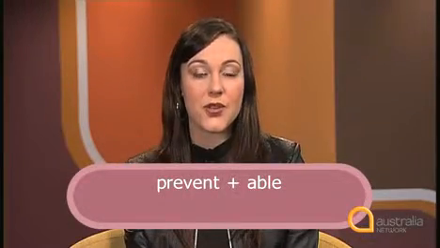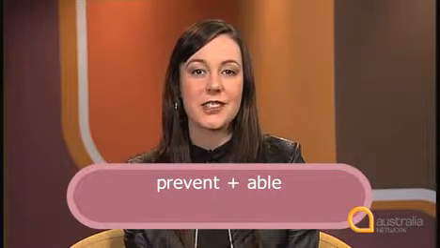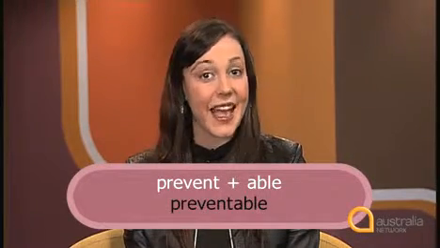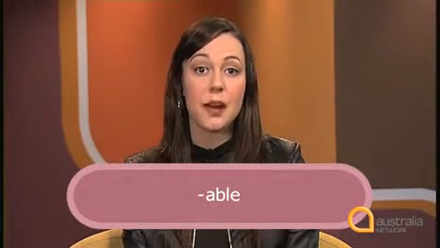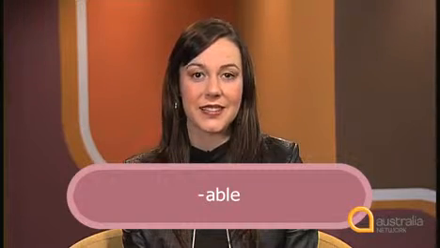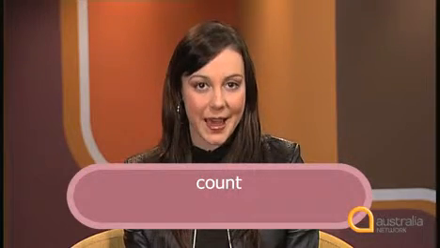They have no access to specialists at all and they cannot travel because they are poor, and most of them have cataract and they are blind because of cataract, which is preventable. Cataracts are preventable. By adding the suffix able to the verb prevent, we form the adjective preventable, meaning able to be prevented. We can add the suffix able to a number of other words to form similar adjectives. For example, read becomes readable, count becomes countable, and recognise becomes recognisable.